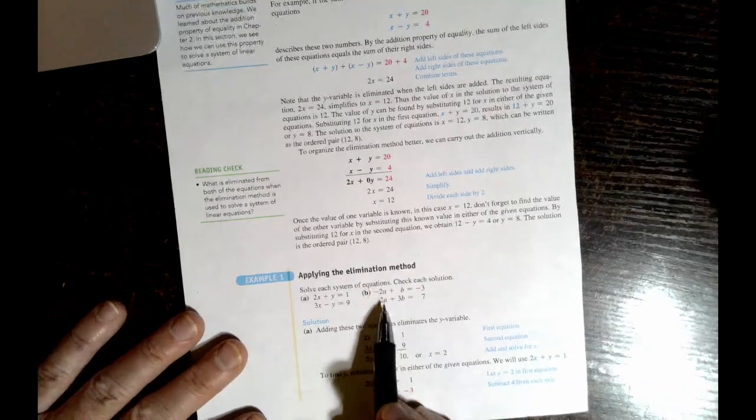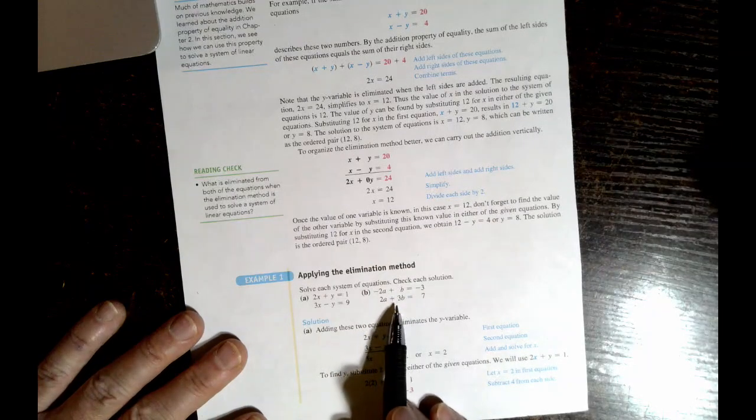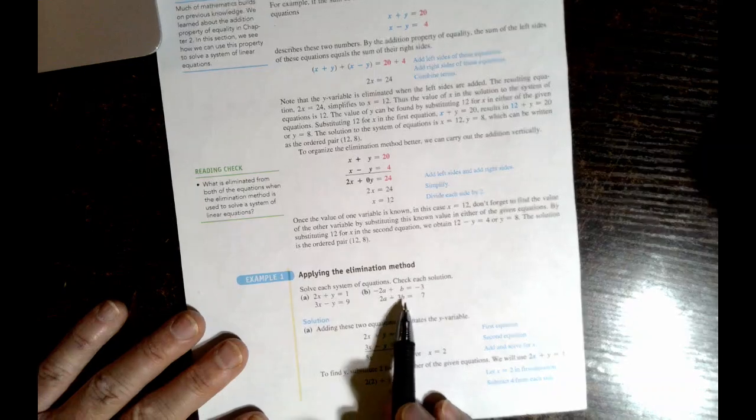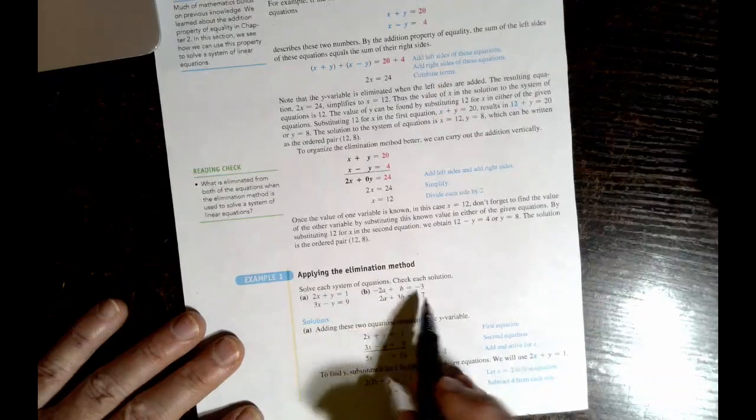Now here, if you add these together, your 2a and minus 2a go away, and you get 1b and 3b is 4b. 4b equals 4, so if 4b equals 4, b has to equal 1. Then you go back and plug it in and figure out what the other one is. Right? And so, when they're lined up nicely, the elimination method is not that tricky.